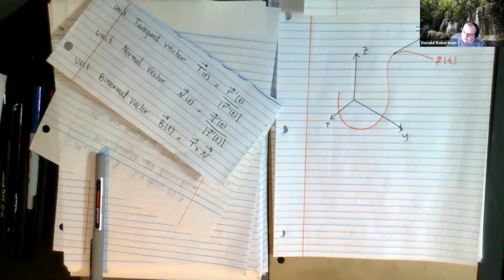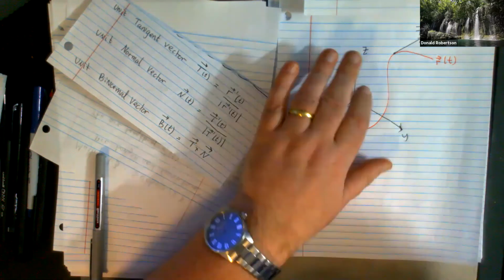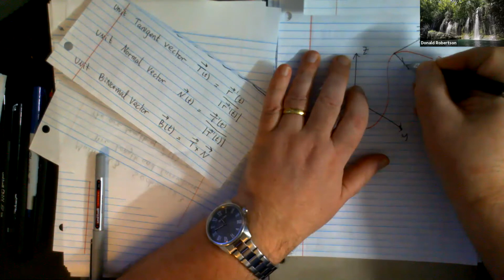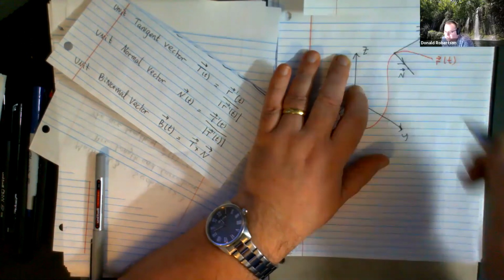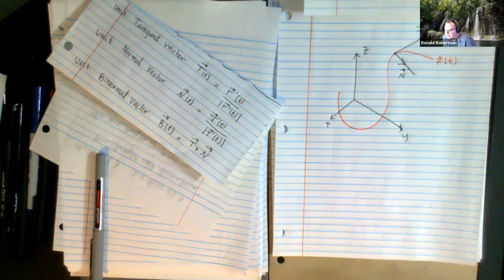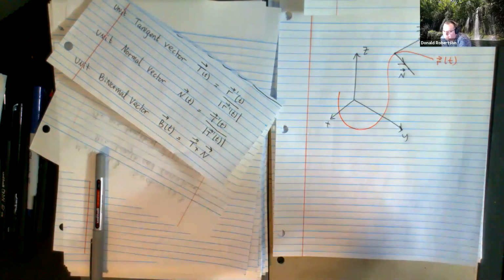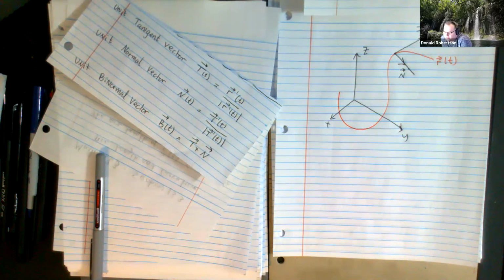Now, if you're on a roller coaster, when you go round a bend, isn't there a force that makes you go towards the center of the curve? And that points in this direction, and that's what your unit normal is telling you. The direction that is in the curvature, is it called centrifugal force or something nowadays?